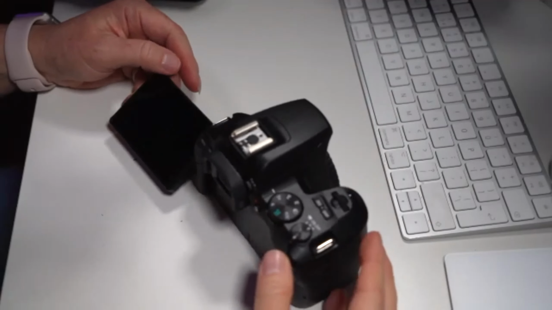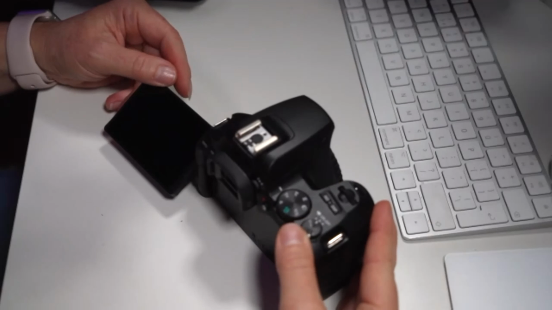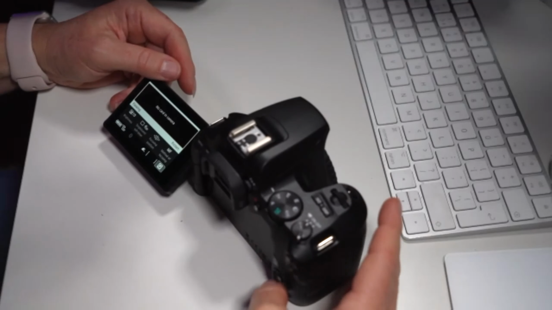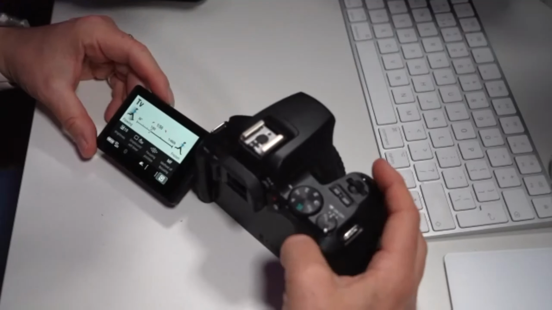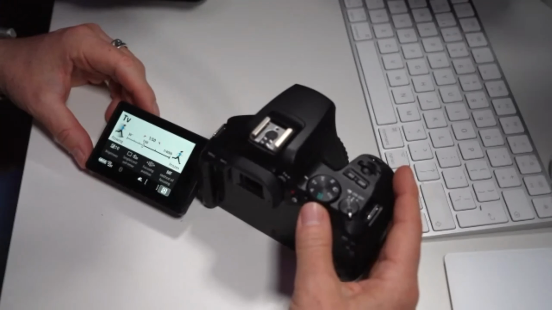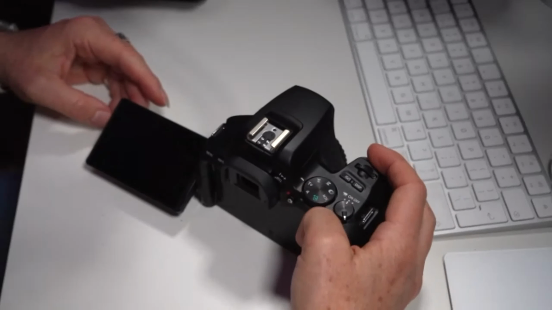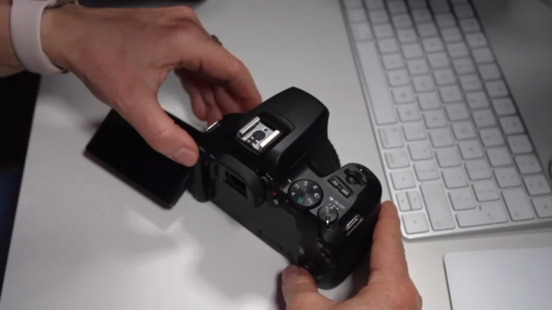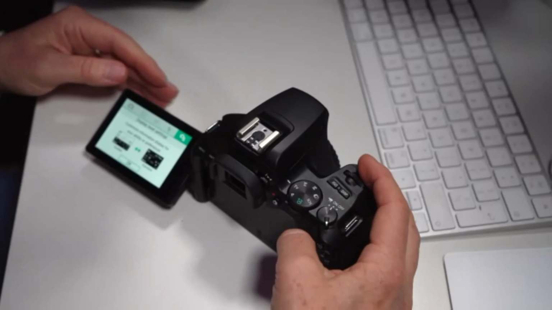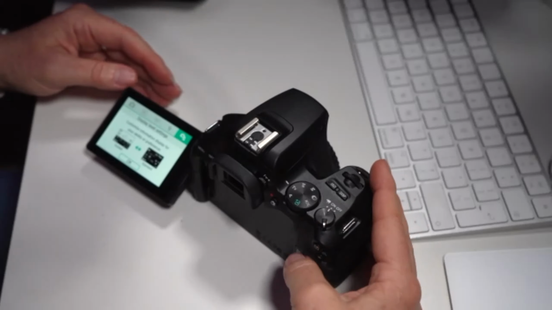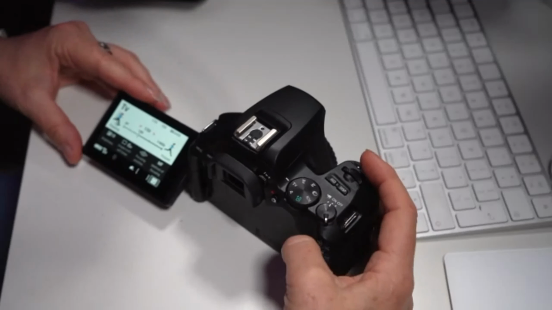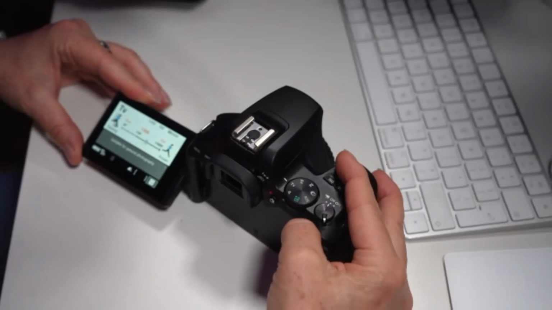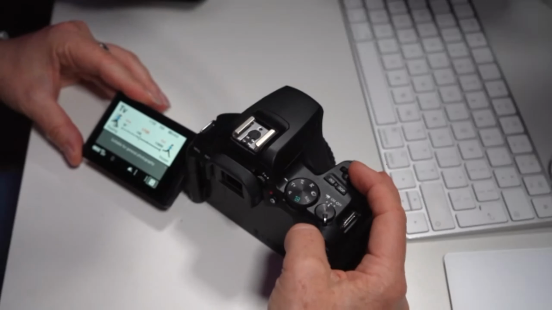And this also has a guide mode. It's slightly different to Nikon's. If I just turn it on, there we go. So it's in TV mode at the moment. It will show you what happens if you adjust the shutter speed and things like that. And it would do the same in aperture priority, but as there's no lens on, it's not doing it.